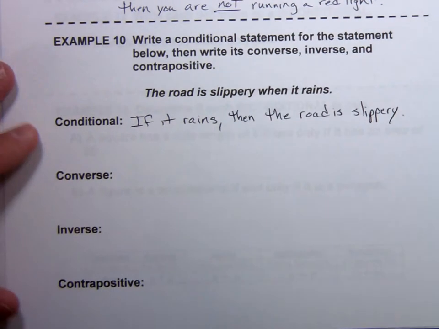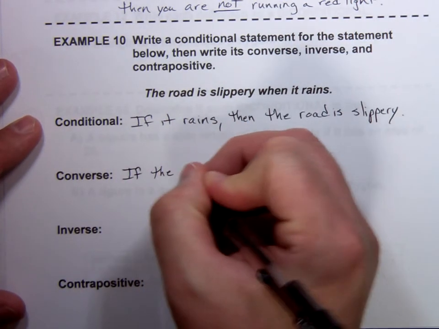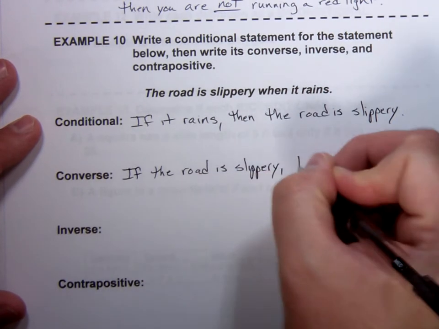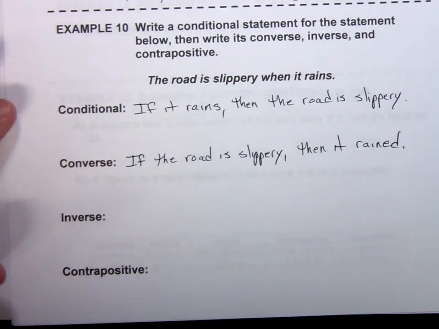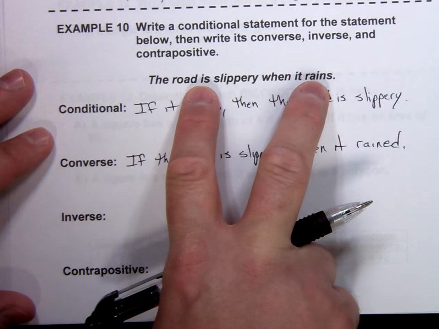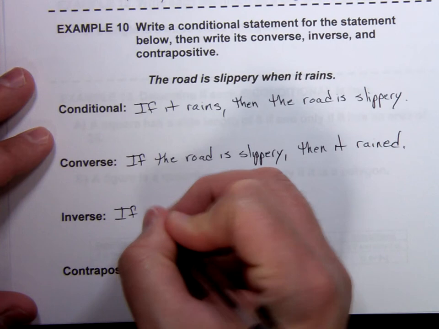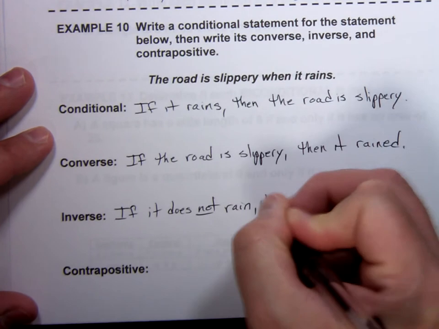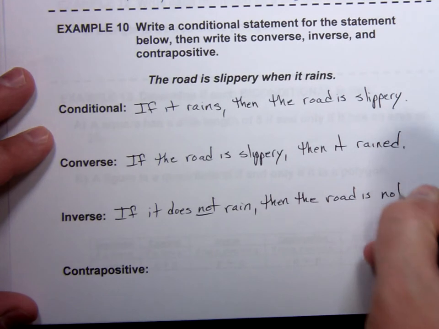Okay, so for the converse, we switch P and Q. We switch the hypothesis and conclusion. So that would be if the road is slippery, then it rained. Okay, the inverse is when you keep the P and Q in the original order, but you just add the negations to both sides. So the inverse would be if it does not rain, then the road is not slippery.